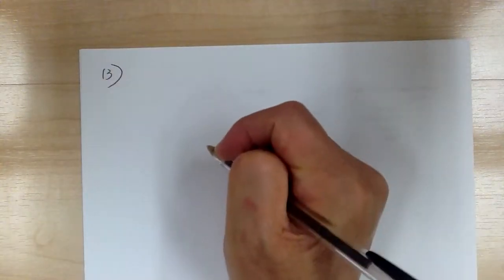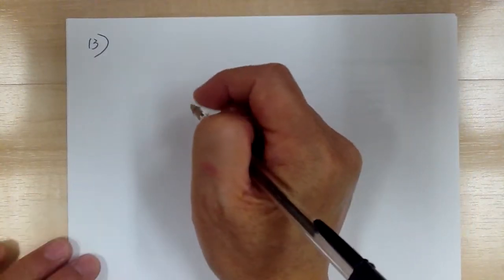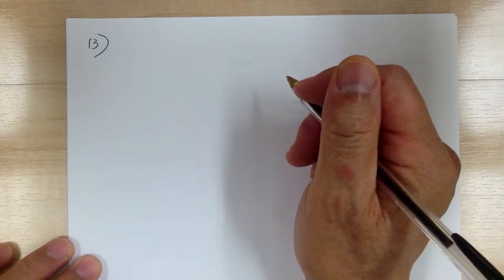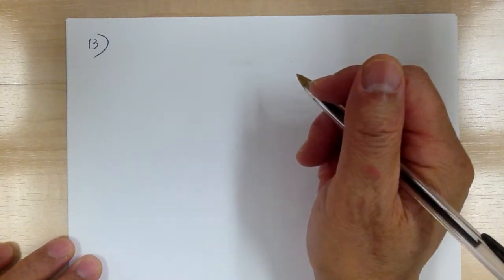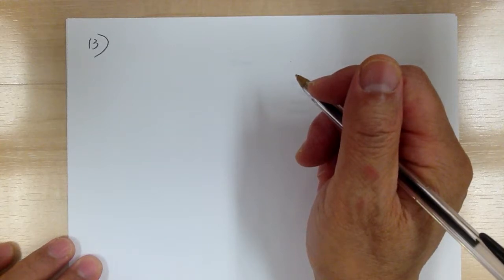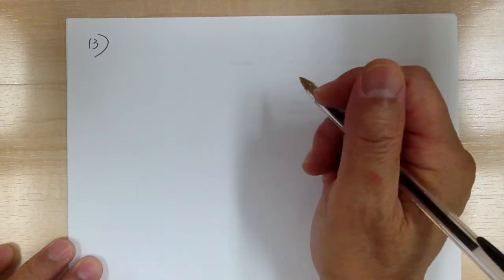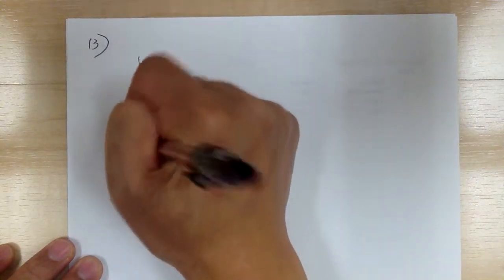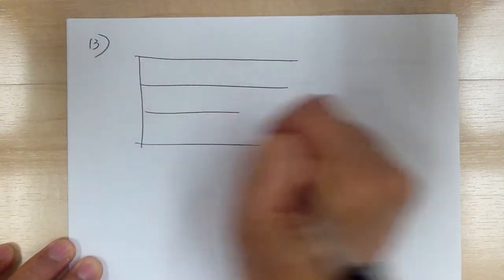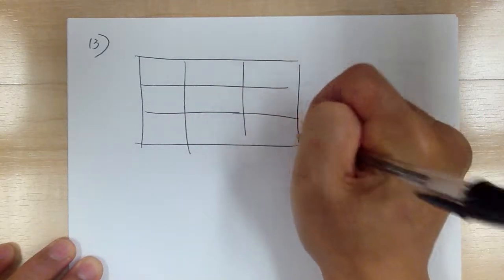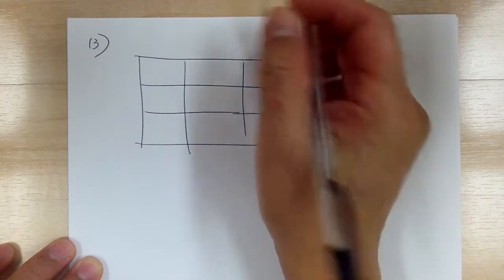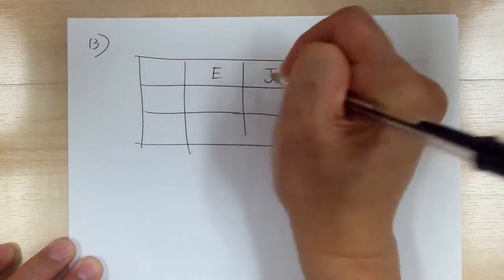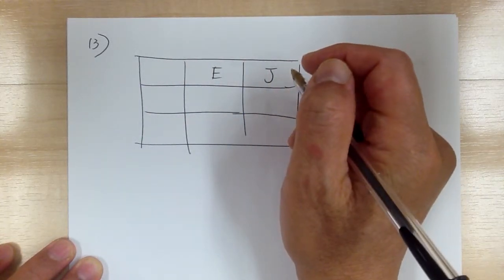Okay, let's go to 13. It says Emily is 3 years older than Jack. If Emily and Jack's combined age 6 years ago were 11, what are their ages now? So again, this is the age problem with 3 people. So you've got Emily, and you've got Jack, and the time.